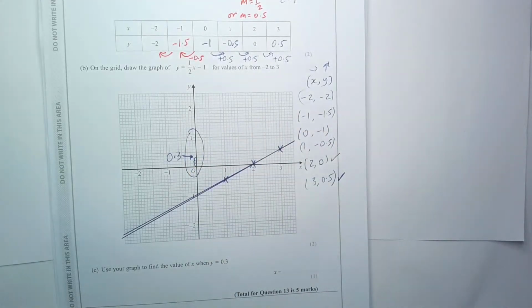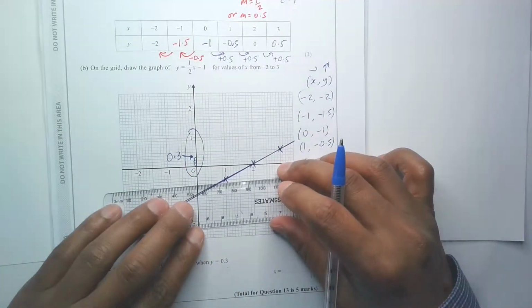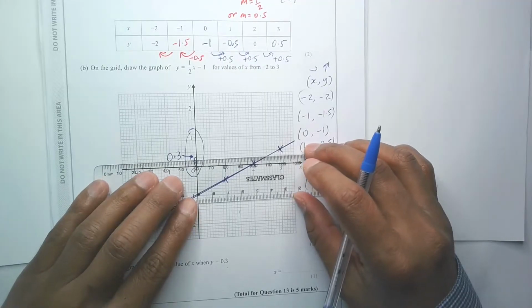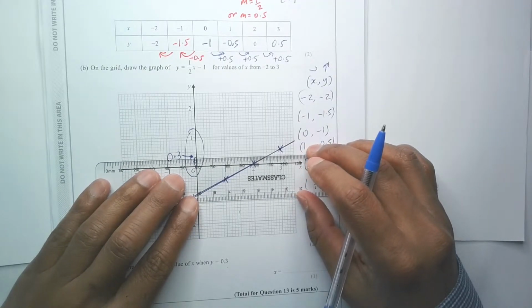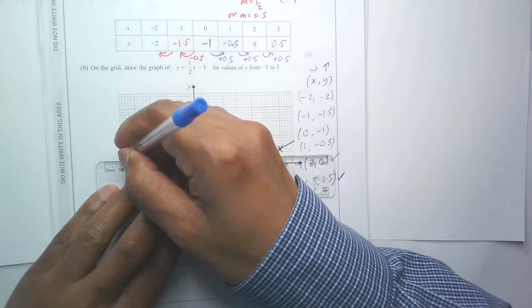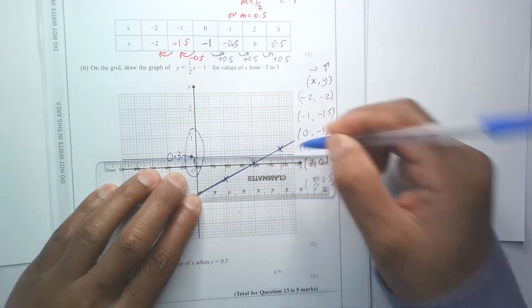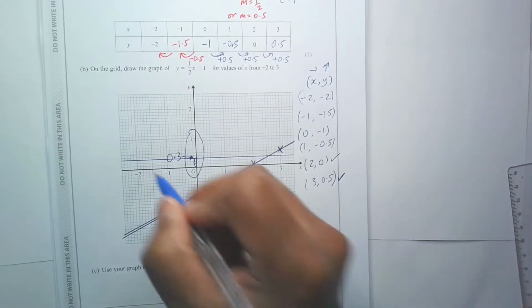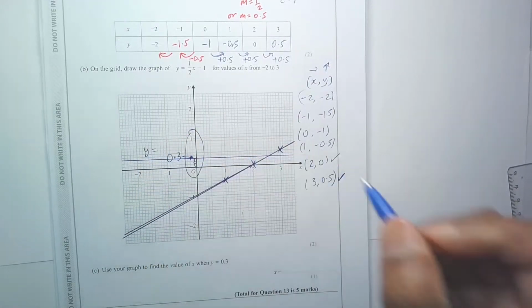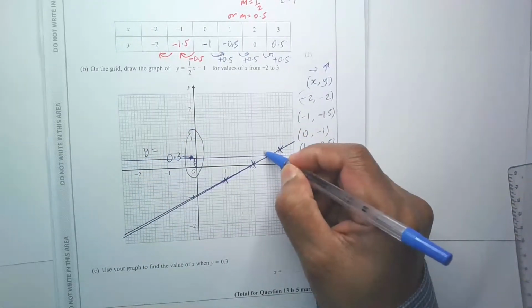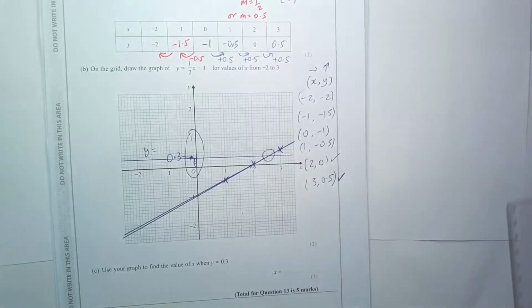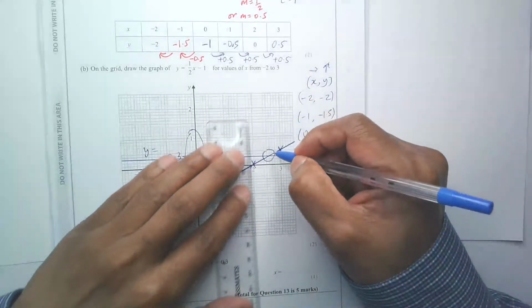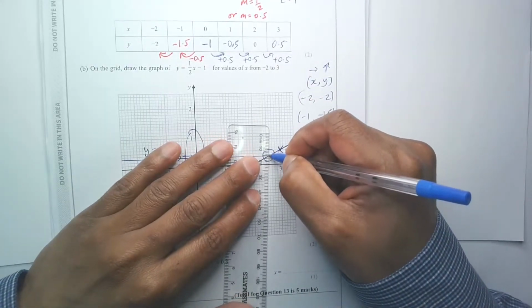Okay, and now I'm going to be drawing my graph. So on here, I'm going to be drawing a line across that. So this is y equals 0.3. And now where they connect is where I'm going to go down and read my information.